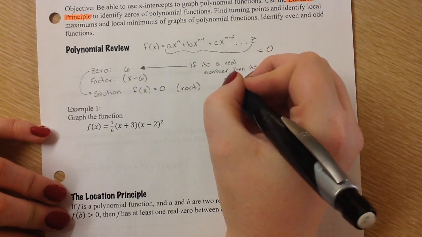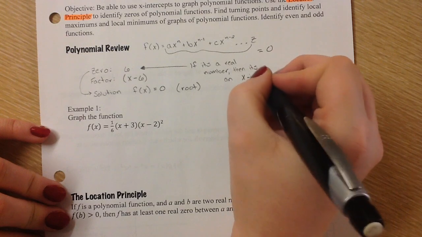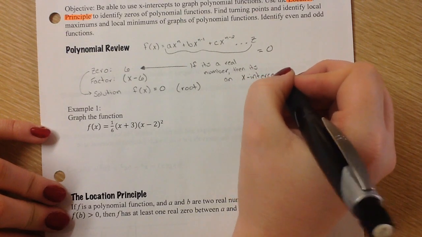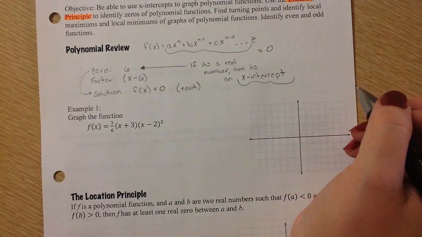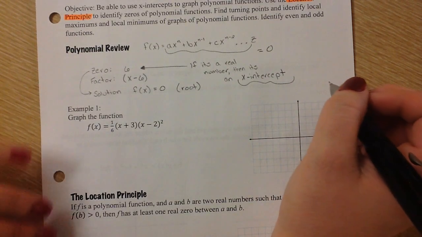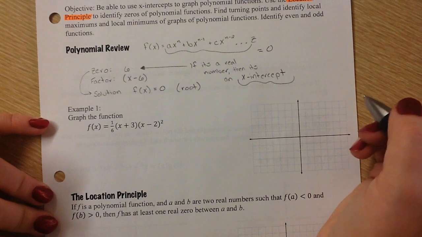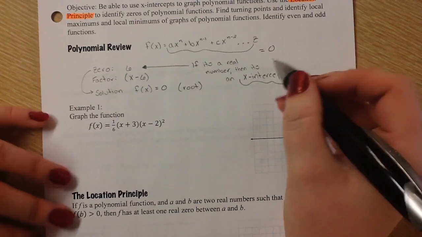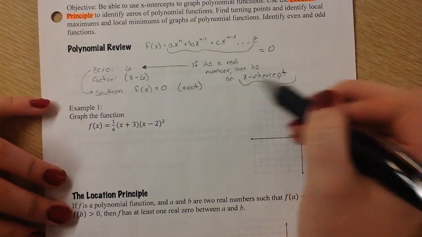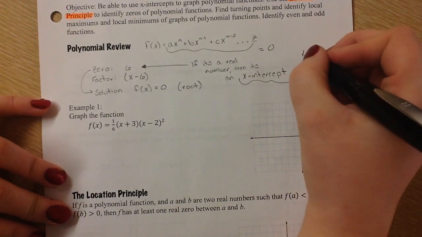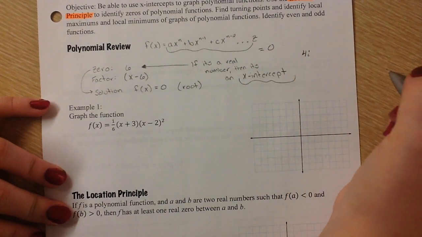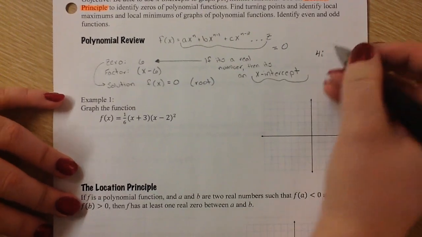And many of us are very good at finding those x-intercepts in our calculator. Okay, we rely on that a lot, which is fine, but we need other methods as well, because using our x-intercepts only works if it's real. If it's an imaginary, for example 4i, we're not going to see that.